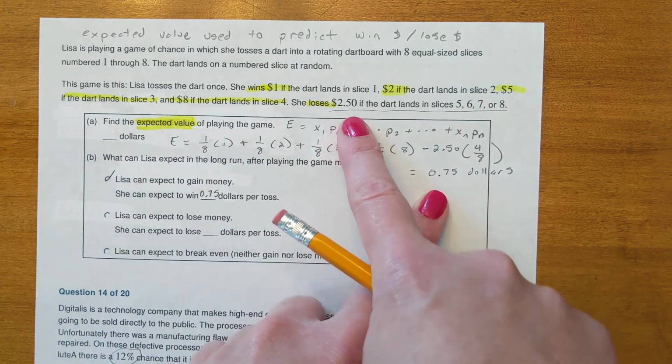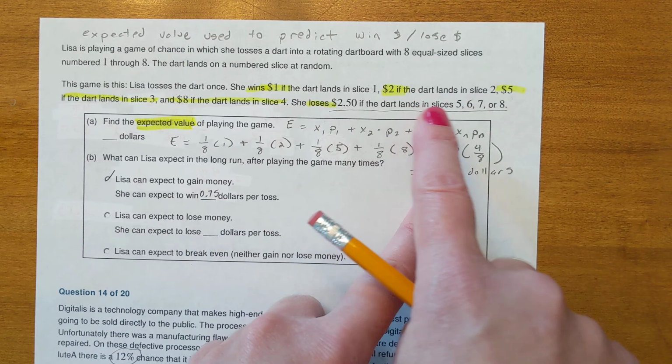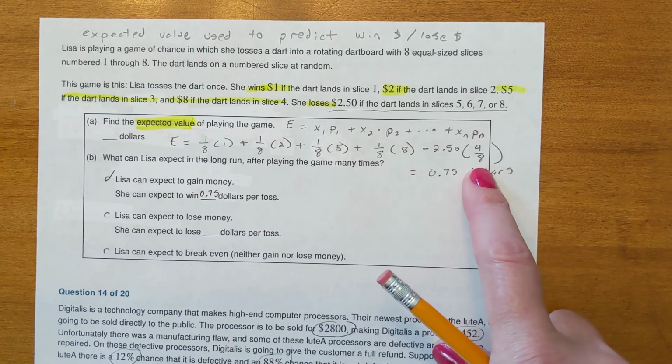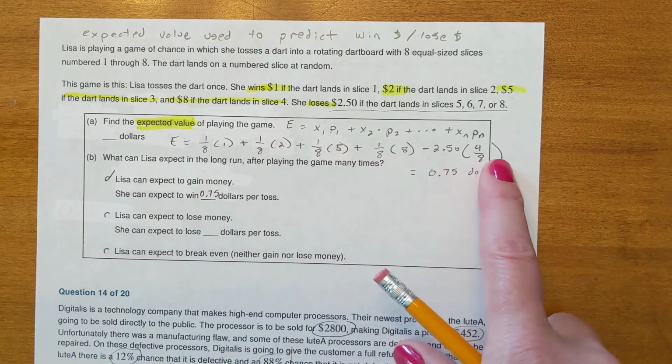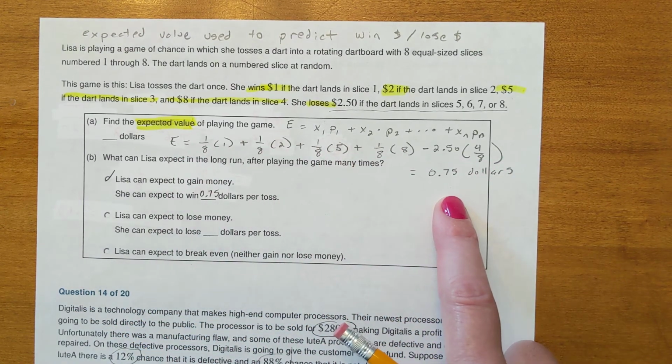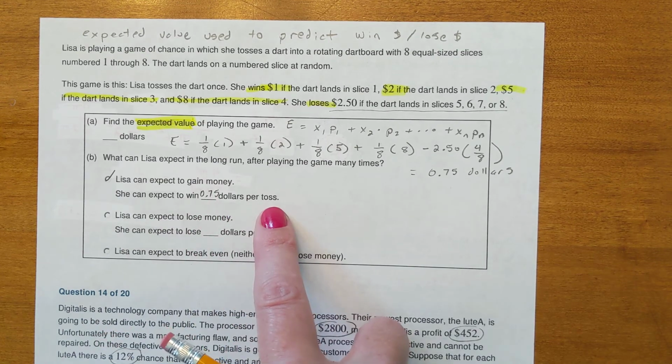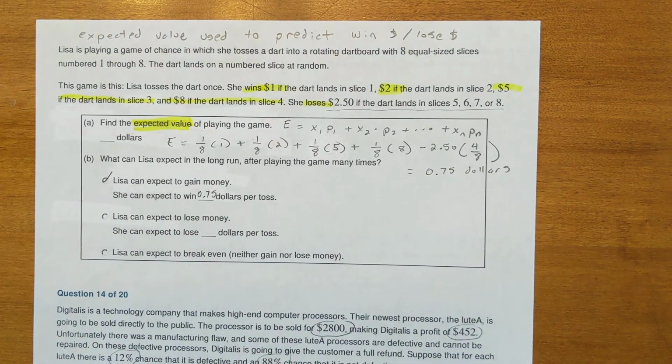Last of all, though, if we lose, we're going to lose $2.50 if we land on a 5, 6, 7, or 8. That's 4 out of 8 is the probability of that. So if you do the math on that, you get $0.75. So Lisa can expect to win $0.75 per toss. So that's definitely a game we want to play.